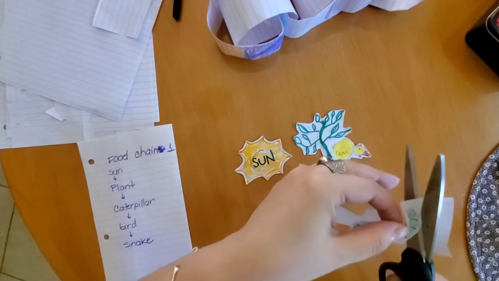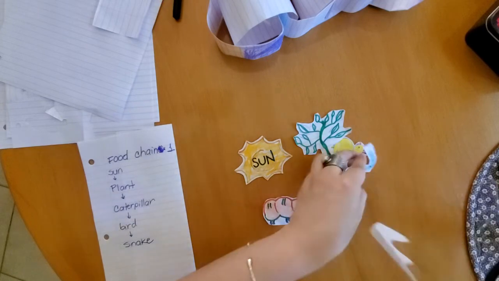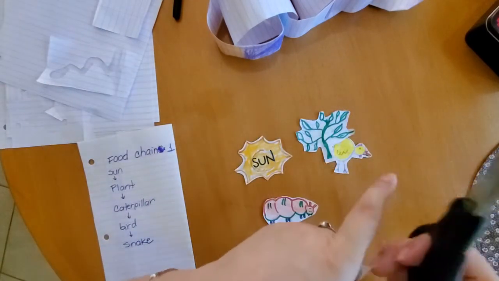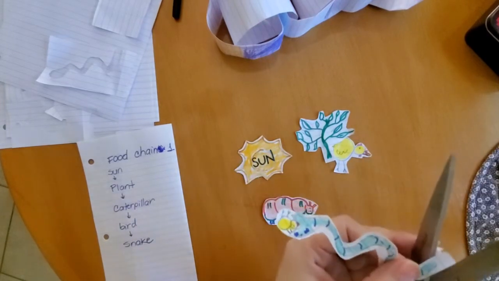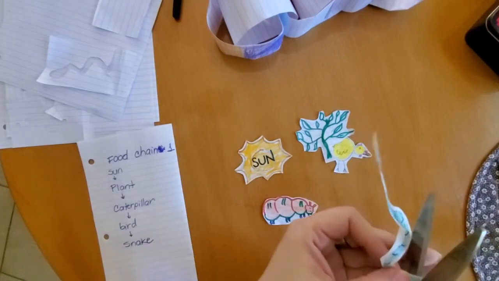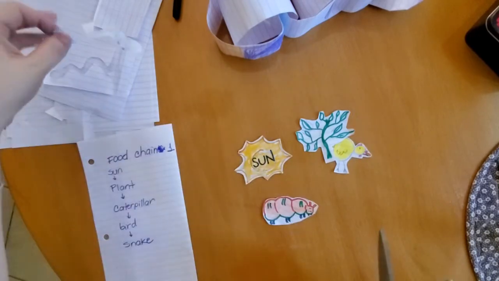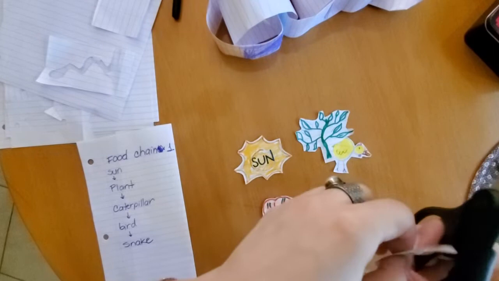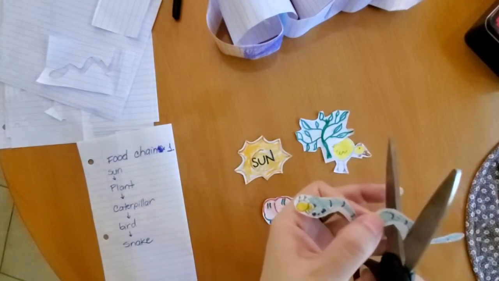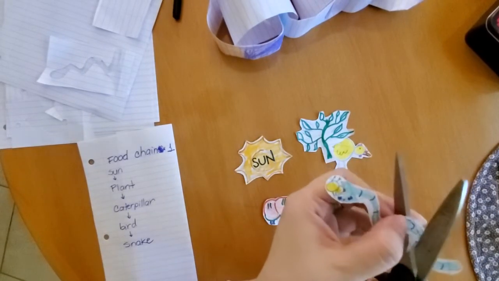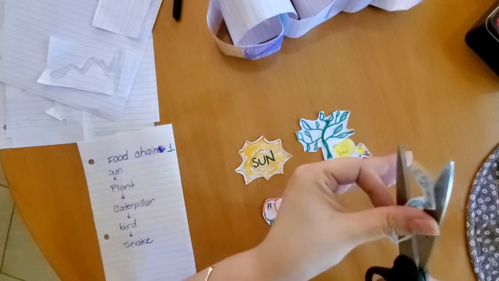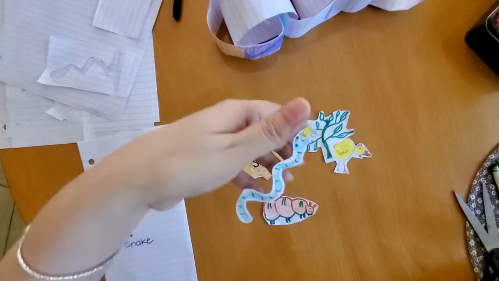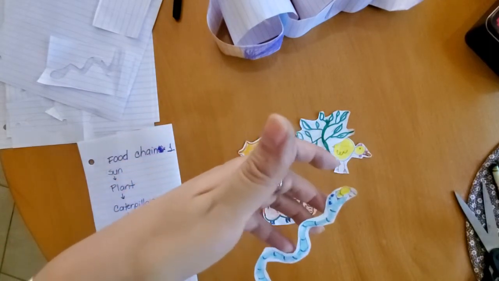Make sure that after you are cutting, get all your little papers and little paper trash, and throw it away. Don't leave it on the floor or on the table, because your family is gonna feel uncomfortable with all those little pieces of paper all over the place. So yeah, clean up and be organized. So this is my python eating my bird.